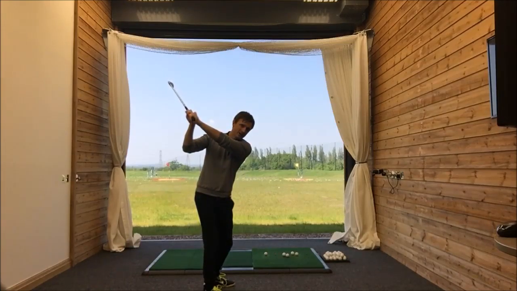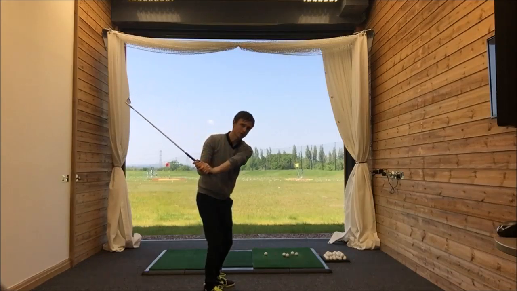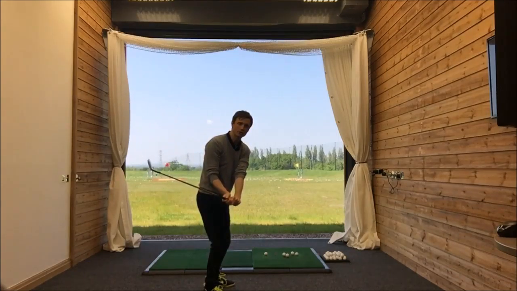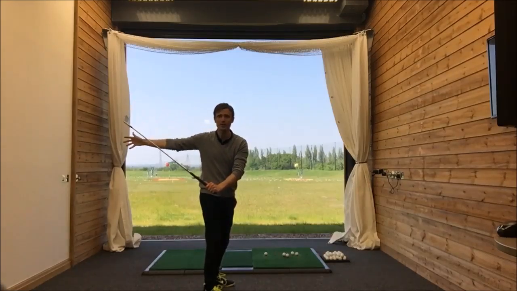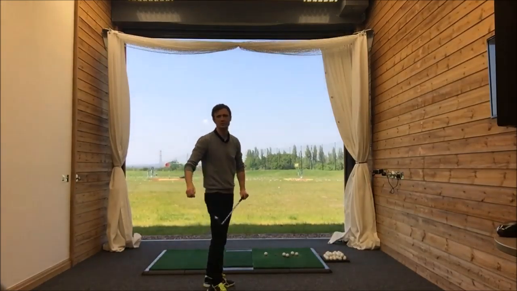From here then, the club needs to start to shallow and work under the right shoulder. And when we get that motion, you can see the club head comes way behind the body, and it's much easier to come from the inside.